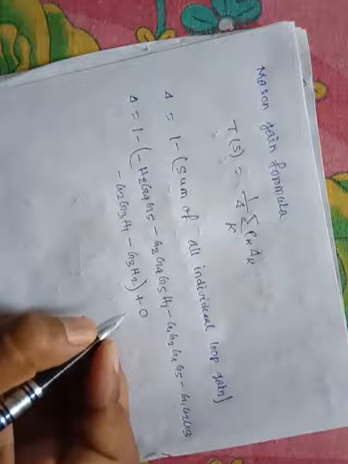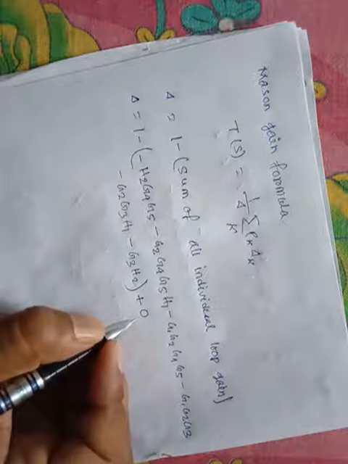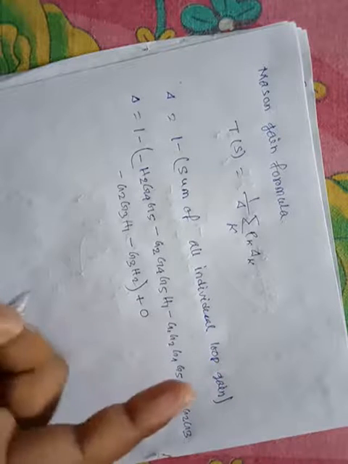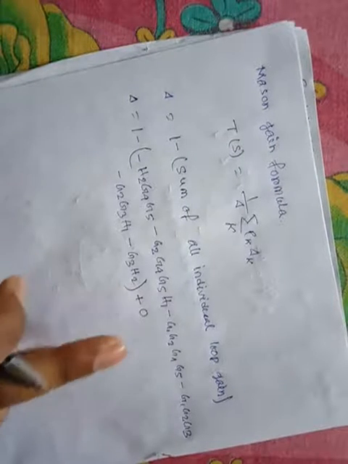The 0 means the sum of gain products of all possible combinations of two non-touching loops. Here in this graph there are no non-touching loops, therefore here it will be 0.